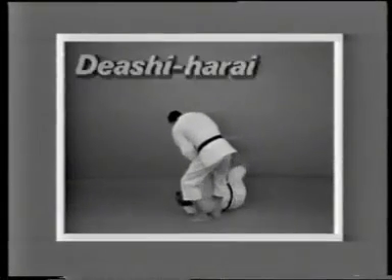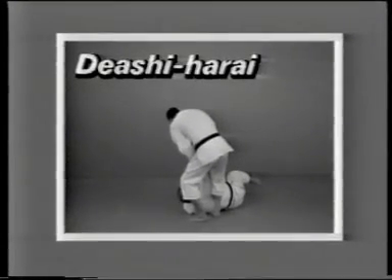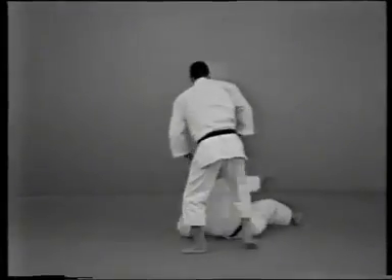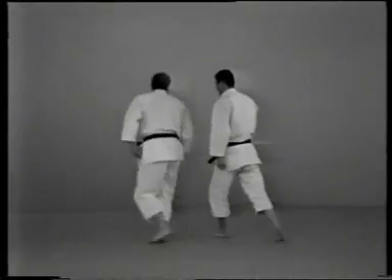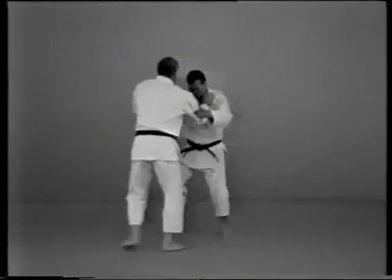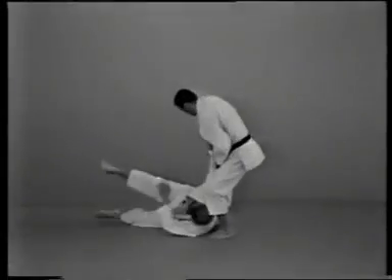Deashi Harai. In Deashi Harai, you sweep away one of your opponent's feet that's moved forward. When your opponent steps forward with his right foot, you open up with your right and sweep using your left foot.